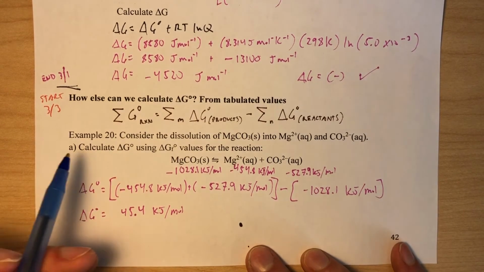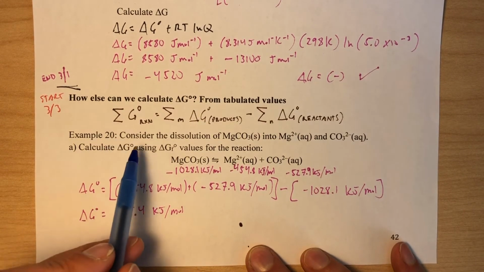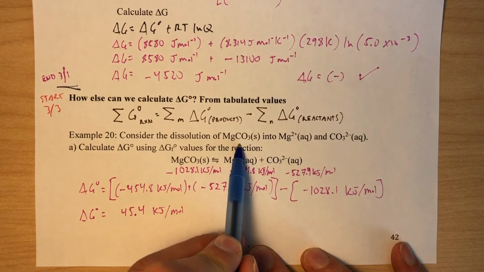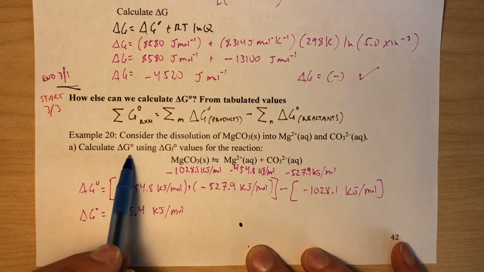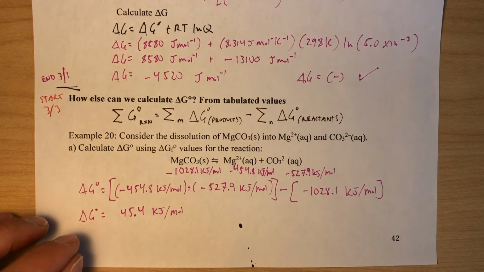So what we're going to do in example 20 is consider the dissolution of magnesium carbonate as it dissolves into magnesium ions and carbonate ions. We're going to calculate delta G using the values from a table.